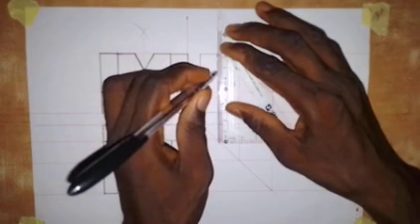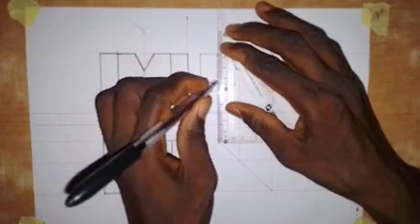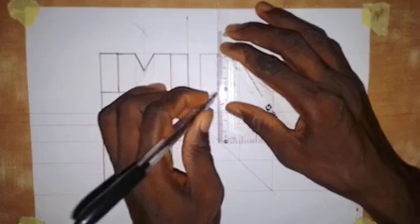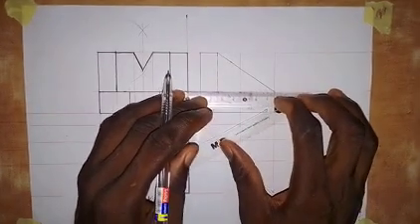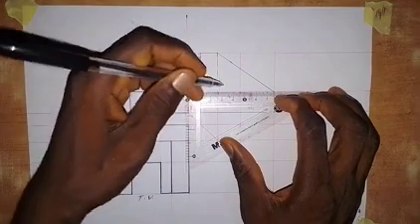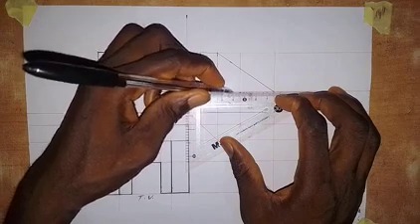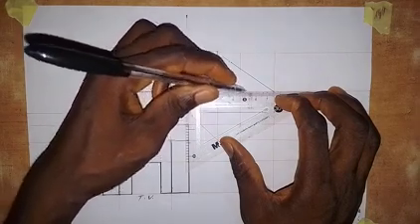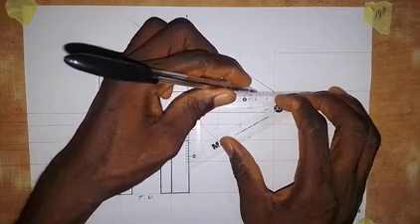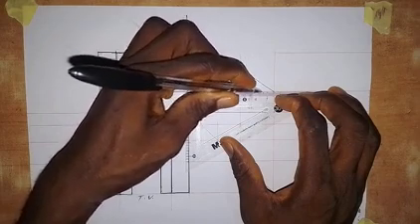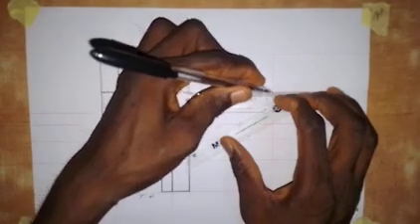And then this also goes from here as a short dashes line to this end. So we have it here like this.